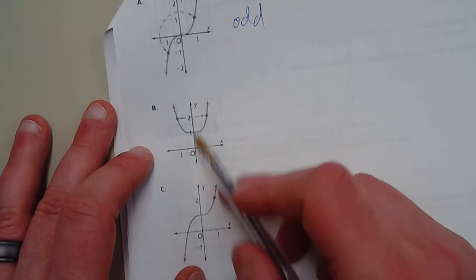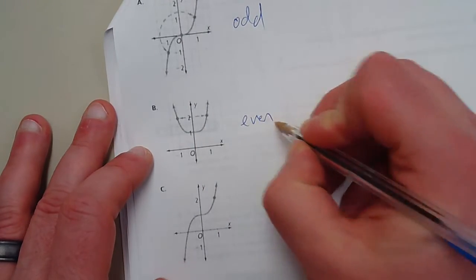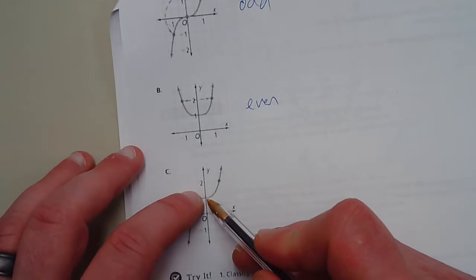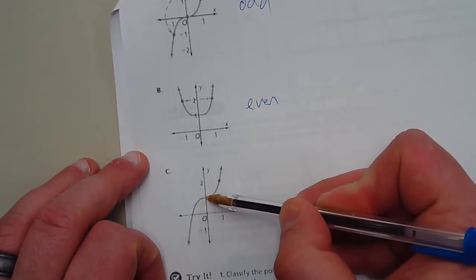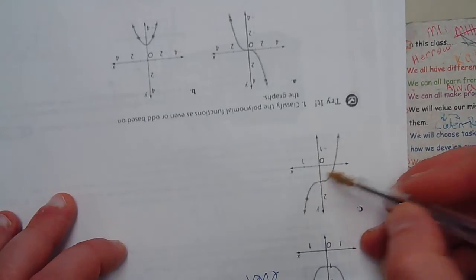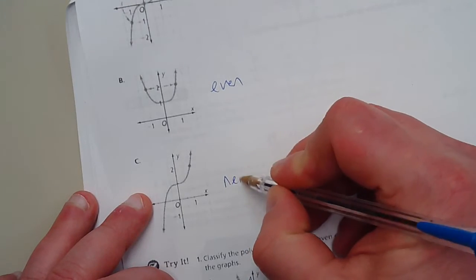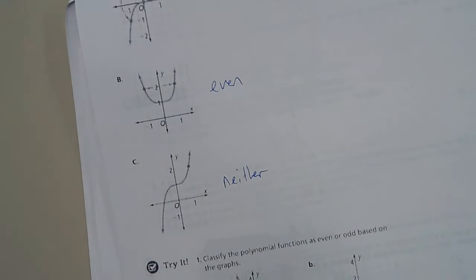This one has y-axis symmetry. It's going to be even. This one, no y-axis symmetry. And if we rotate it, notice how it's crossing at 1. If we rotate it, now it's crossing at -1. This one's going to be a neither because it is not the same exact graph when we rotate it.